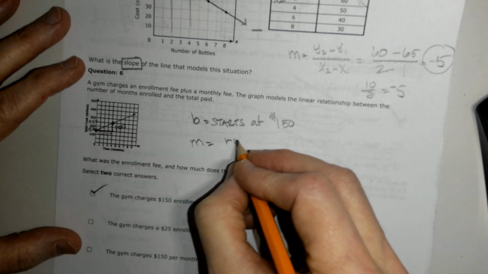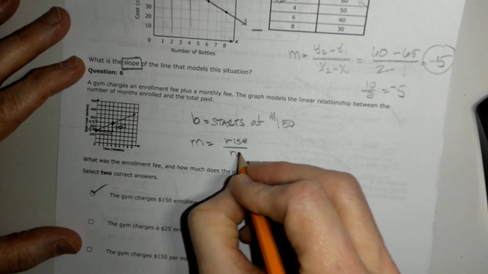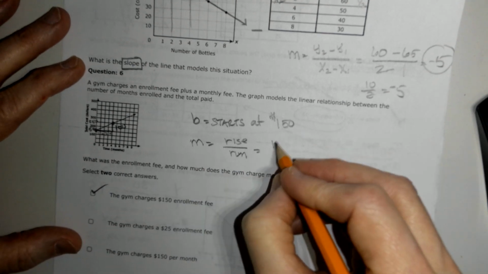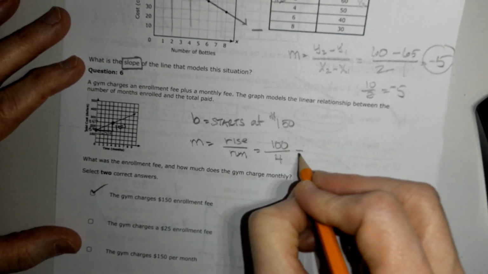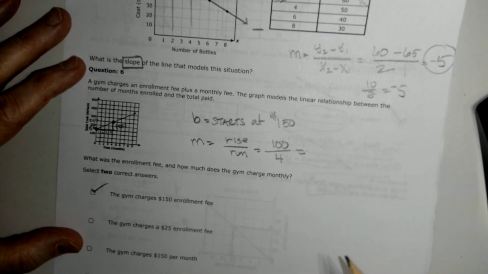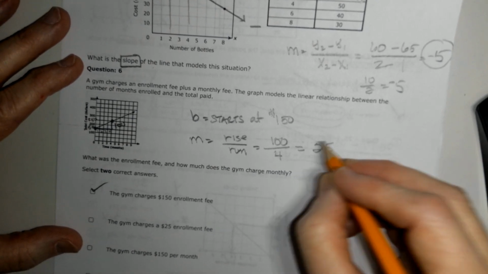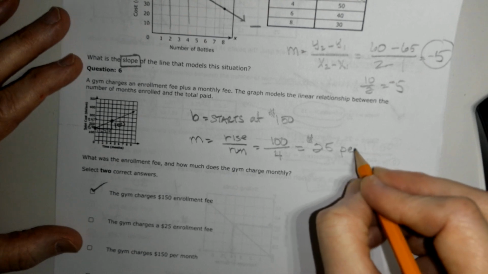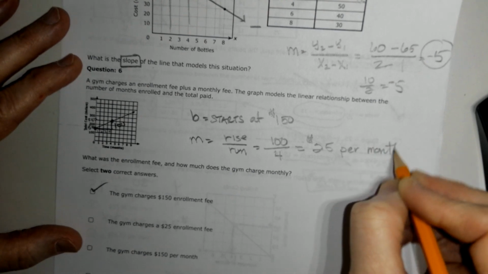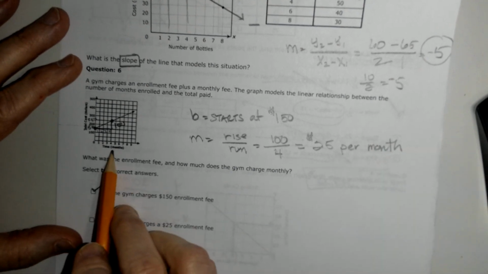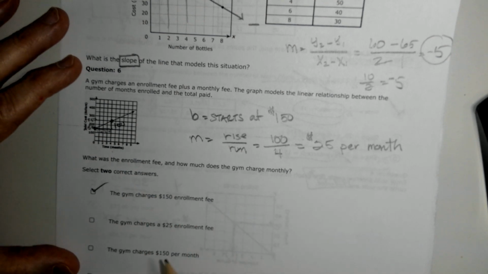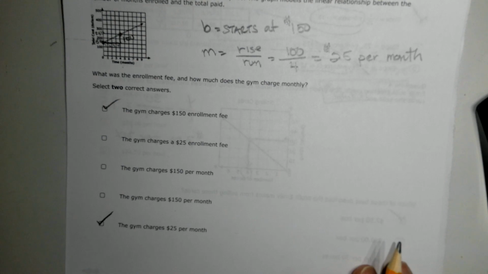So I'm going to use rise over run and determine it's 100 divided by 4, $25 per month. Each x value is 1 month. These are the two correct answers.